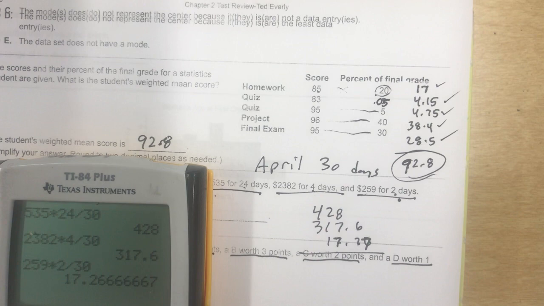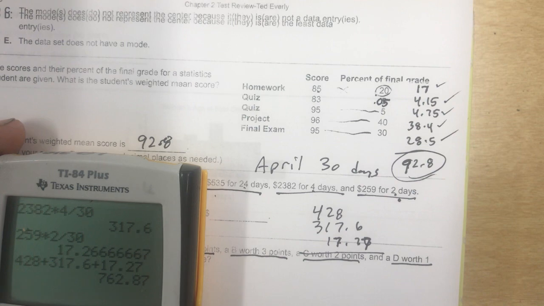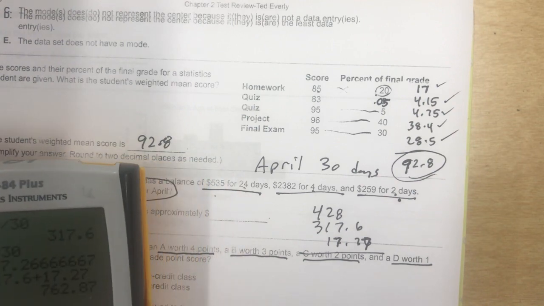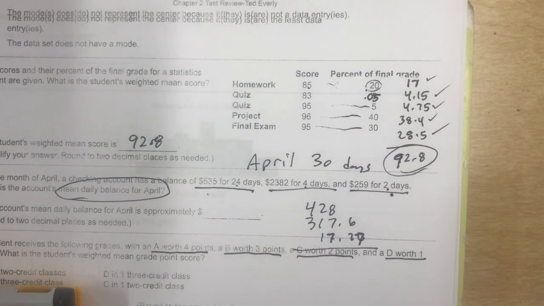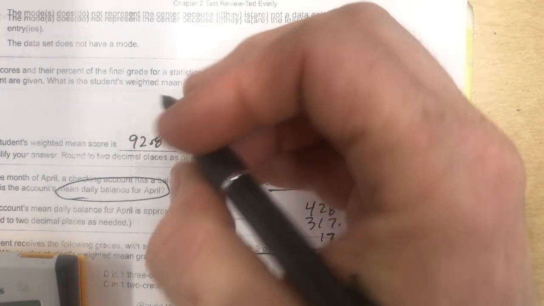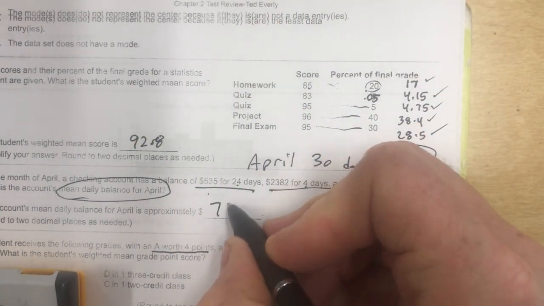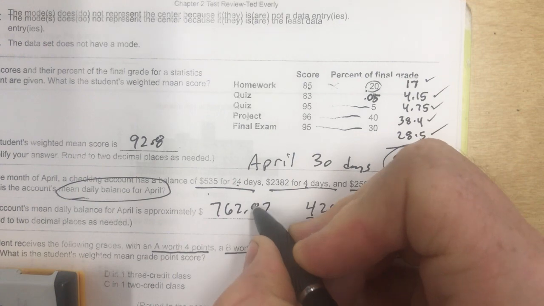And I just add those up. So 428 plus 317.6 plus 17.27, and I get 762.87.